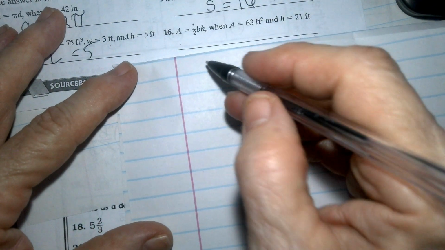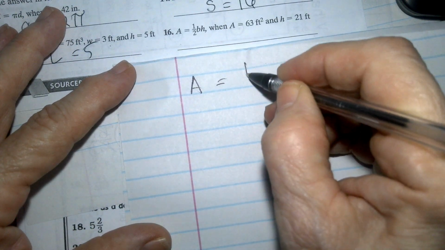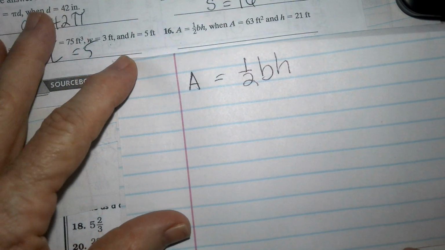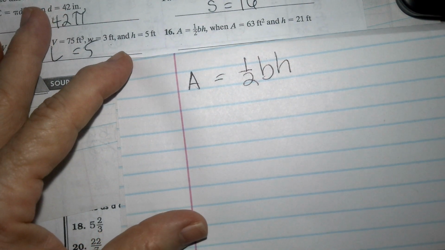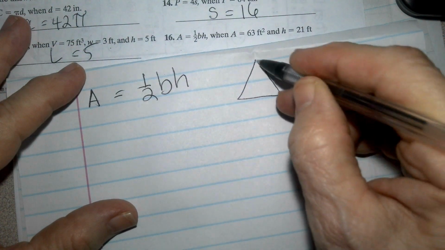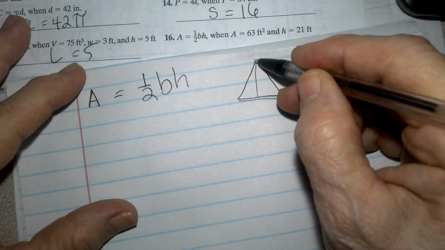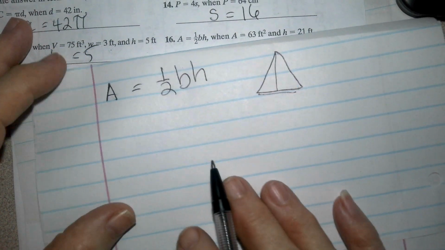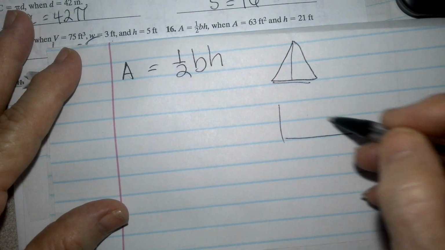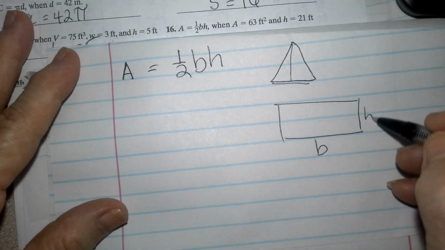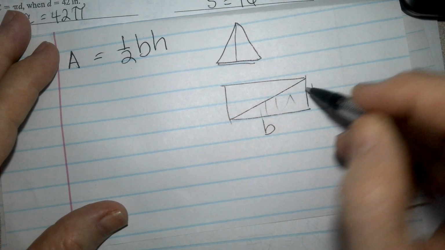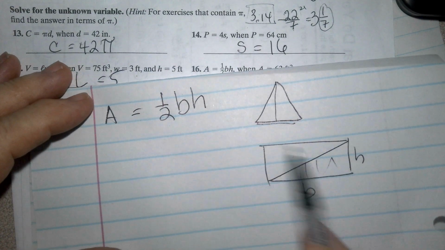So on this one, it is A is equal to 1/2 base times height. Does anybody know what this formula is? Yeah, it is the area. It's the area of a triangle, base times height divided by 2. Or half of base times height is a rectangle, or length times width. Half of a rectangle is a triangle. So it's half of a rectangle. That's why they're getting that.